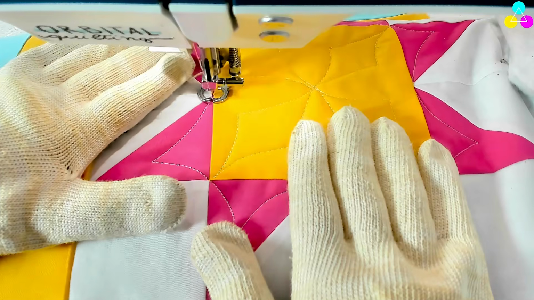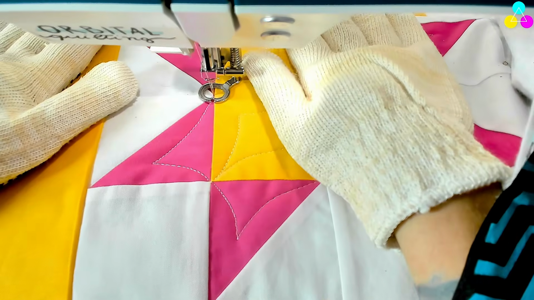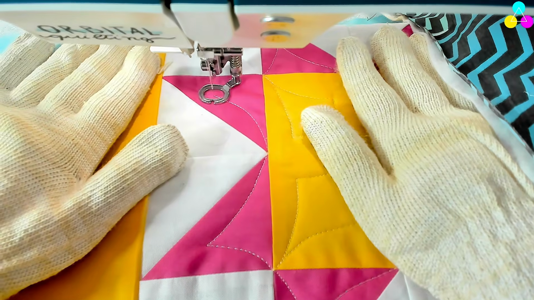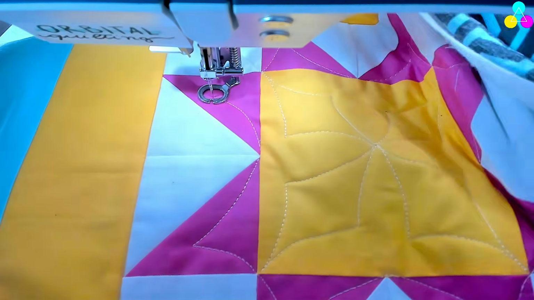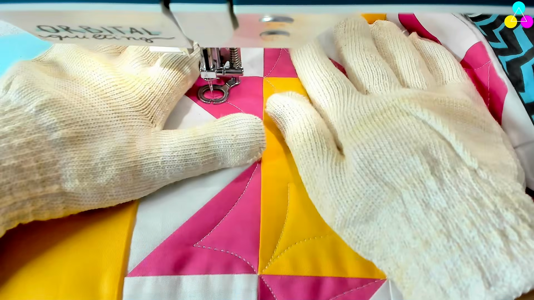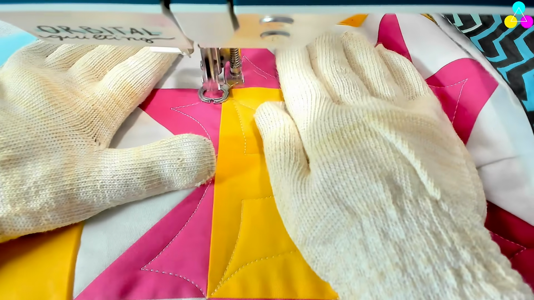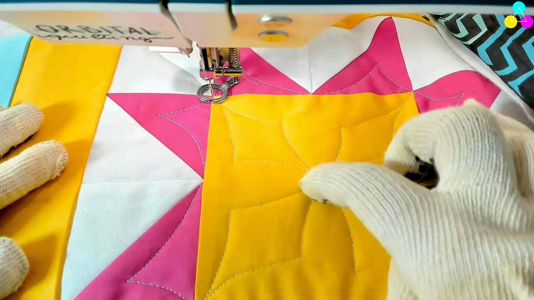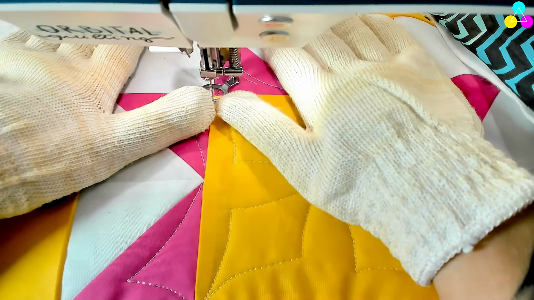So because we are quilting just one at a time, we have plenty of opportunities to stop and arrange the quilt sandwich and then continue our movement. As you can see here, the arcs are very small, so they are very, very easy.